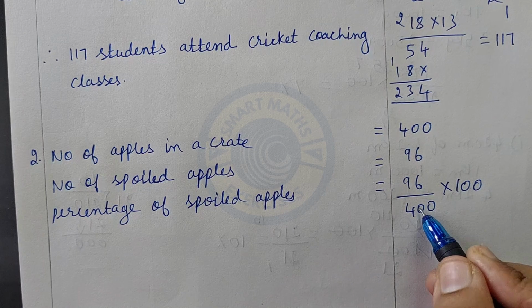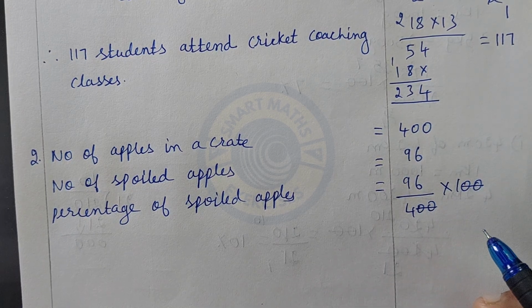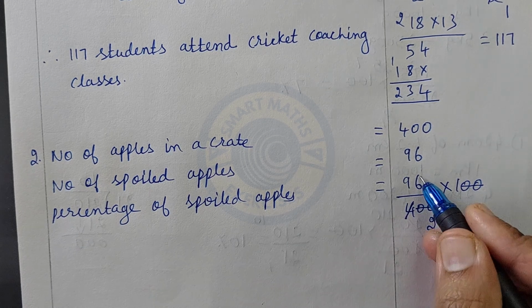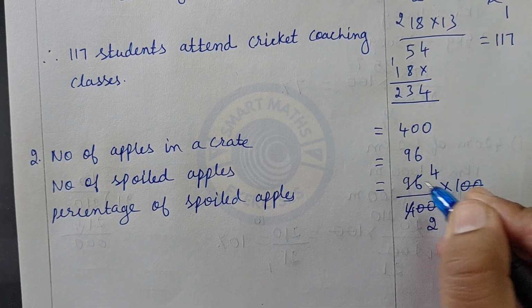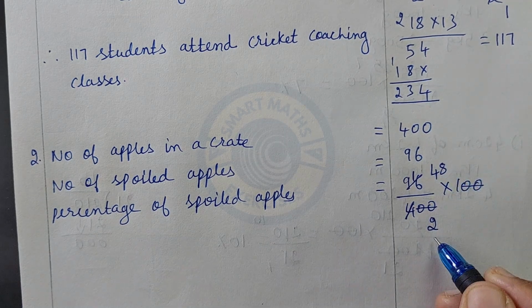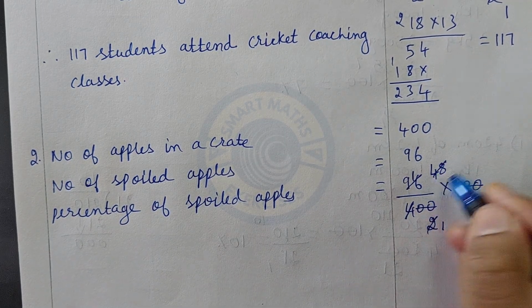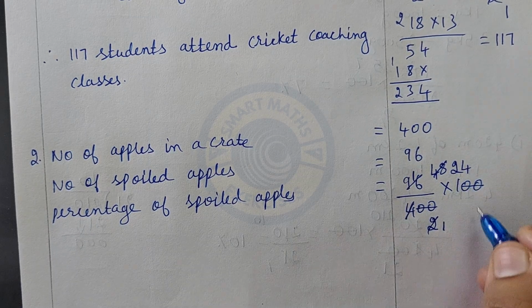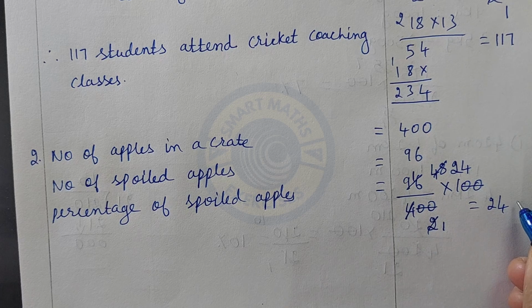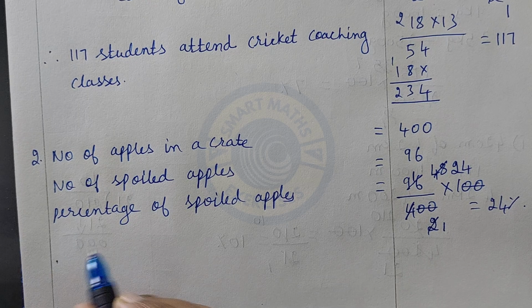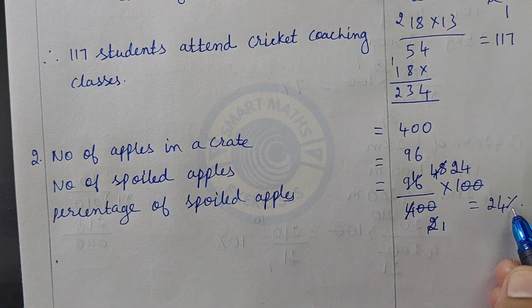Now simplify this. 2 zeros cancel. 96 and 4 go in 2 table. 2 2s are 4. 2 4s are 8, 9 minus 8 is 1, 2 8s are 16, 48 and 2 go in 2 table again, 2 1s are 2, 2 2s are 4, 2 4s are 8, so 24%. Now percentage of spoiled apple is 24%.